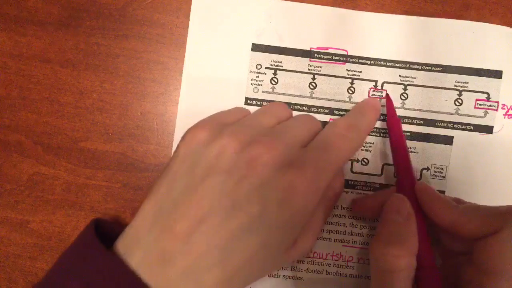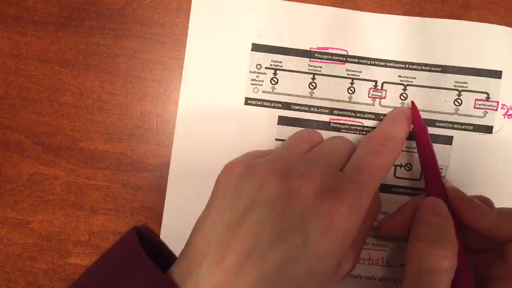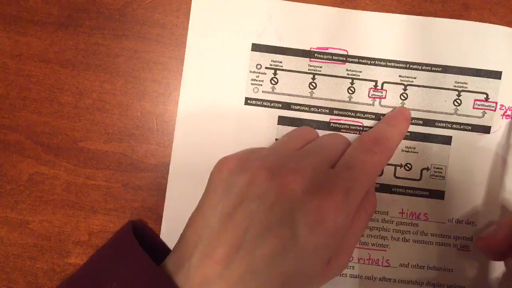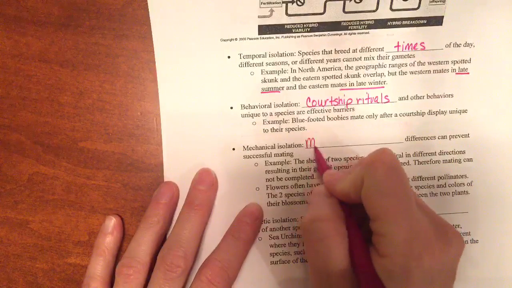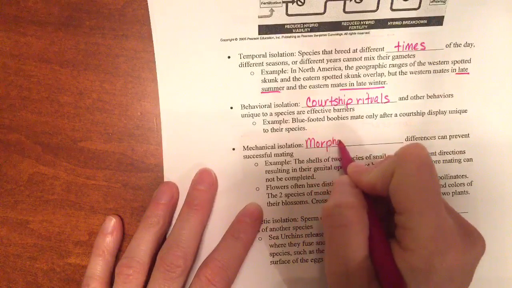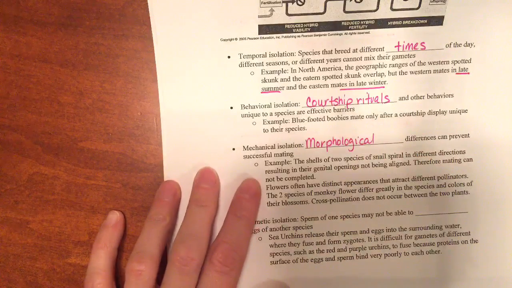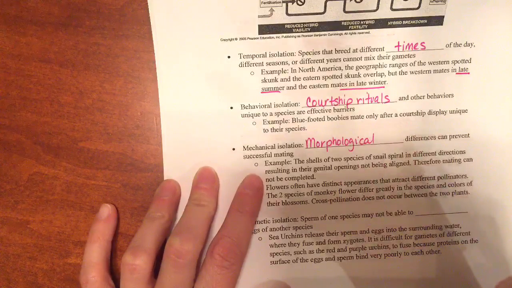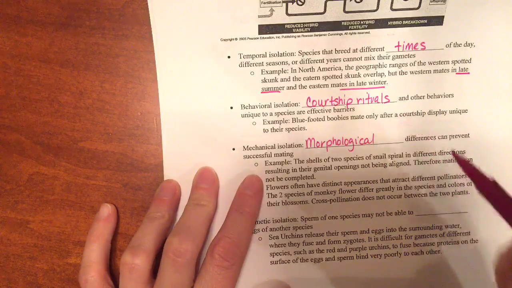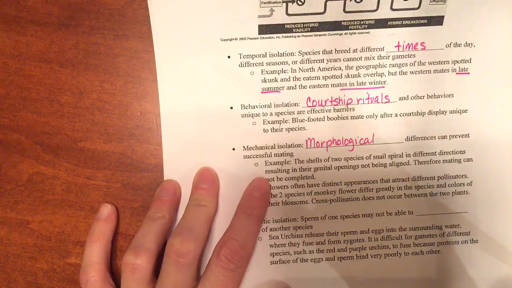So now the next two: mating does occur, but then there are two things that can keep the zygote from being formed. The first one is mechanical isolation. Mechanical isolation is where morphological differences can prevent successful mating. This means we're talking about anatomical shapes. They're physically not able to mate.